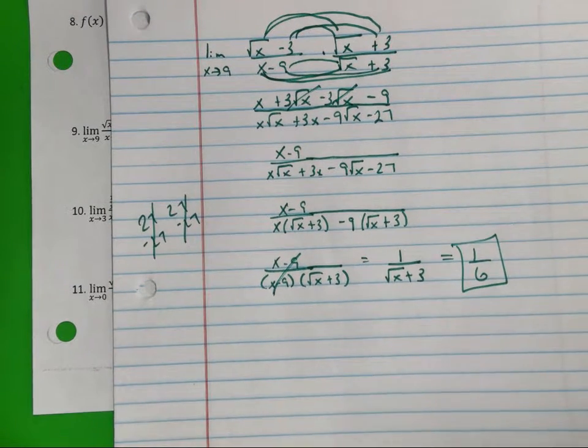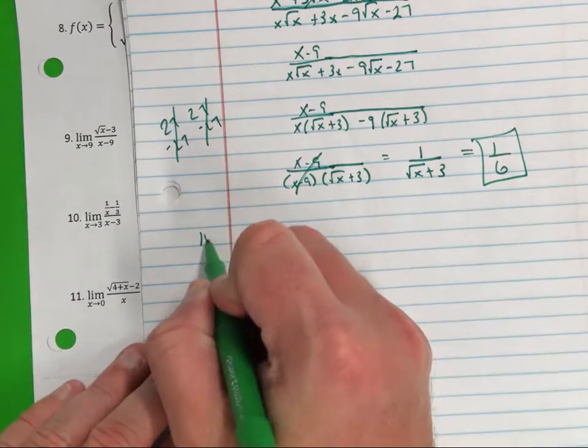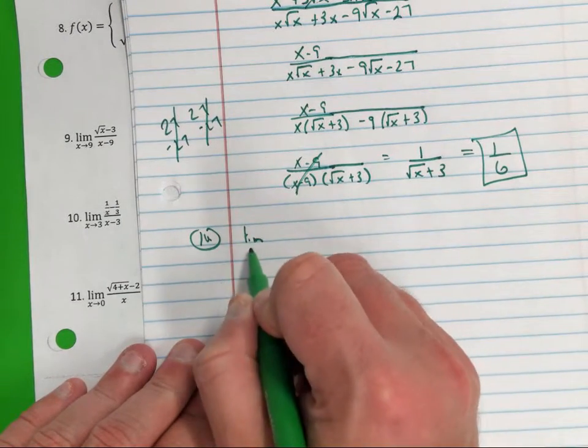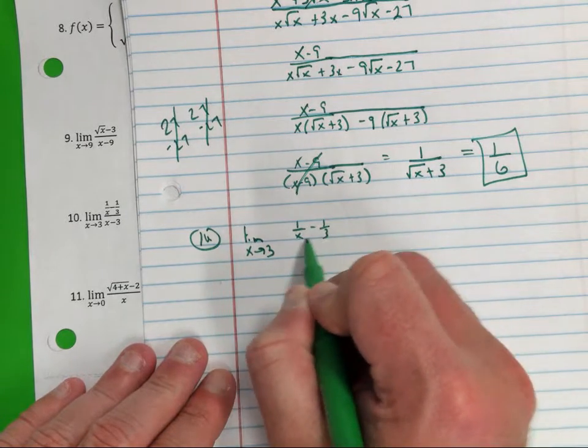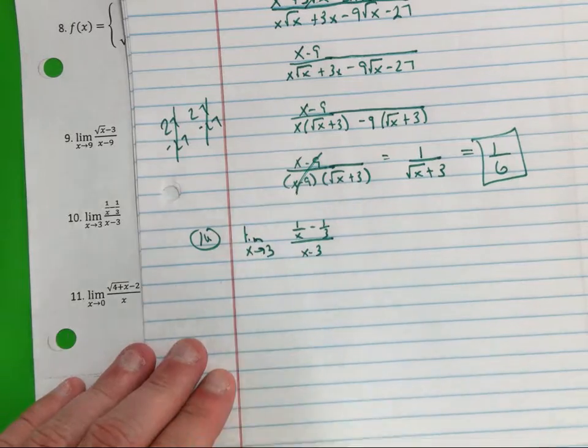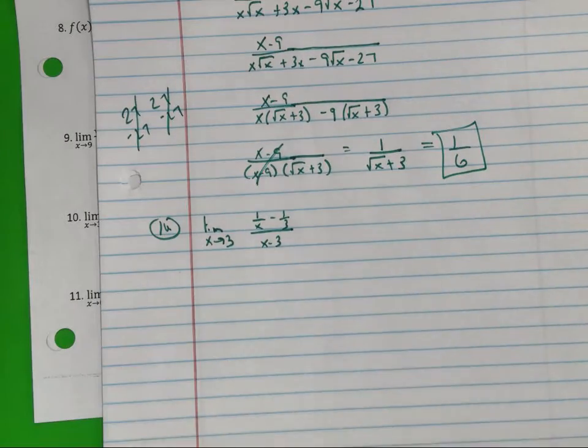Okay. Let's look at number 10. The limit as x goes to 3 of 1 over x minus 1 over 3, over x minus 3. If I directly substitute 3 in here, 3 minus 3 is 0. Will that work? No, so I got to employ another strategy. Can I factor anything here, guys? No. Can I rationalize? Do I need to rationalize? No, there's no radical. So what do you see in the numerator?